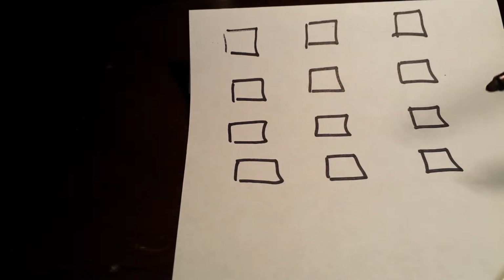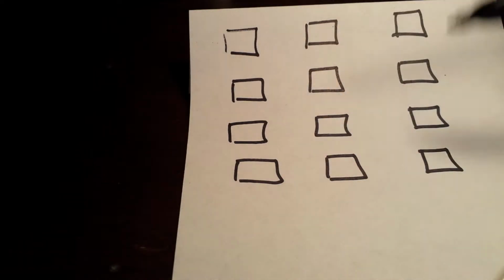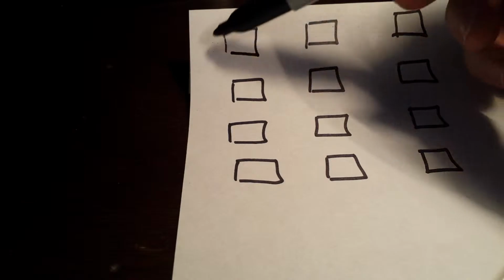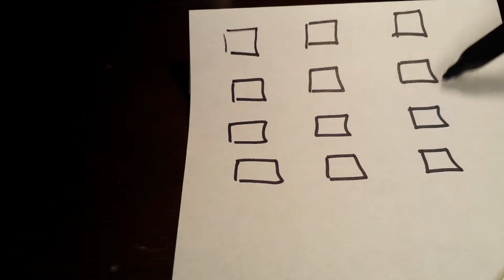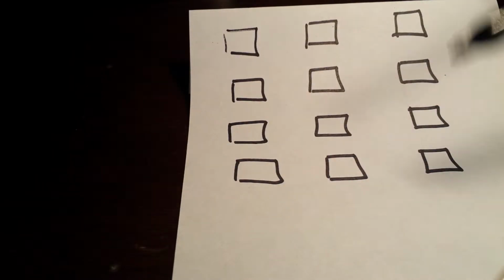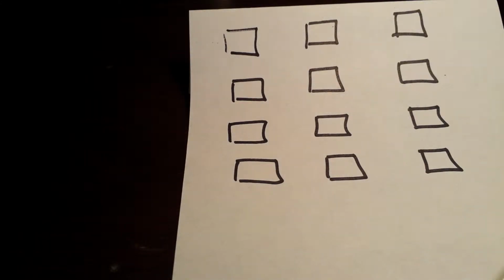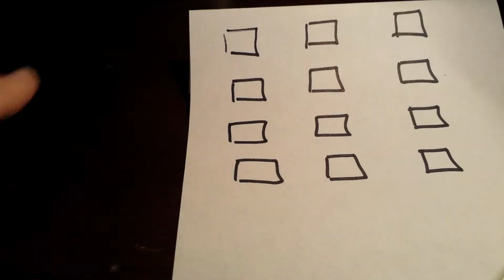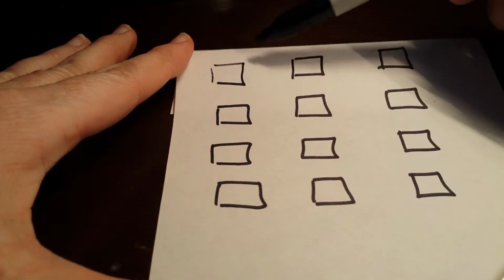And so we can write a multiplication problem for this picture. We need to look at how many groups and how many are in the group, okay? So let's look this way first.